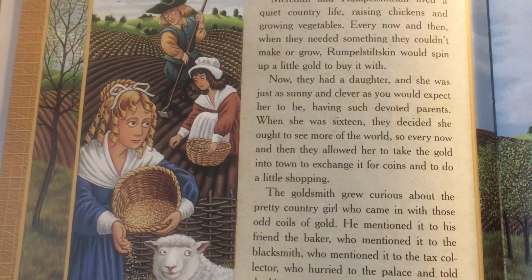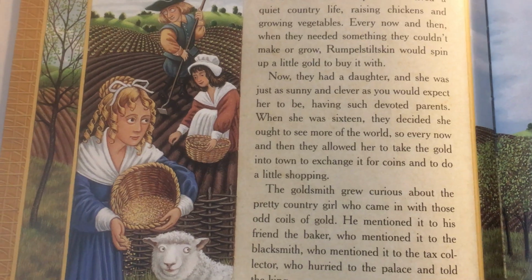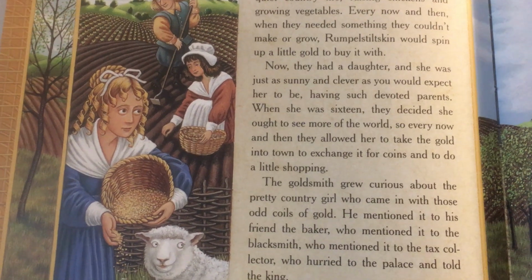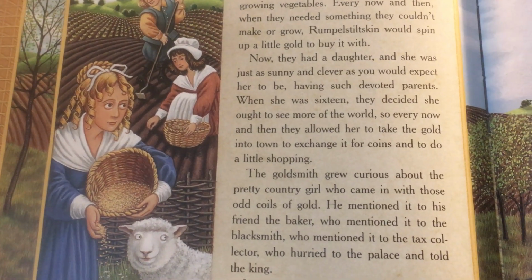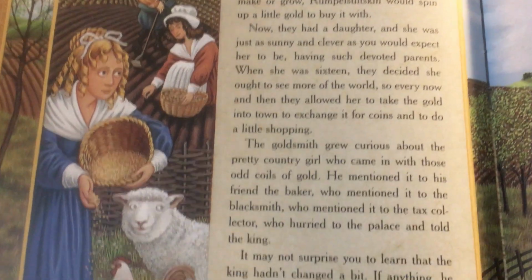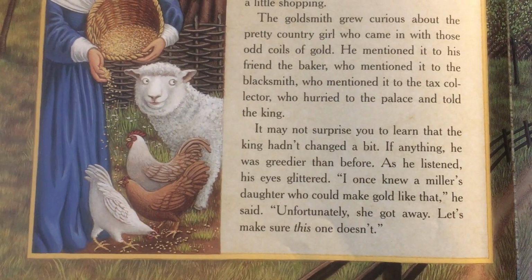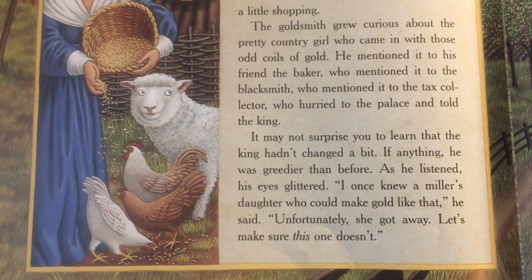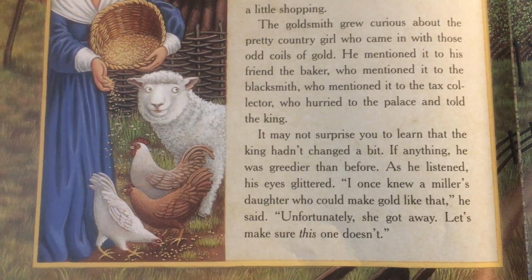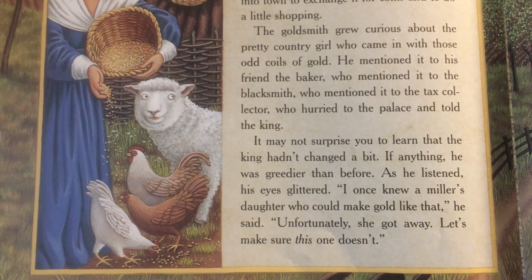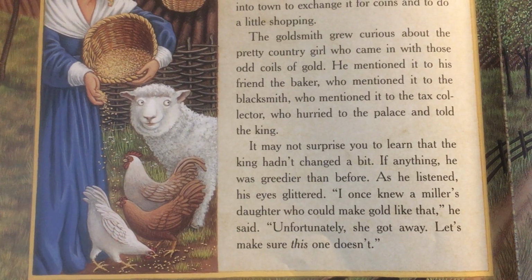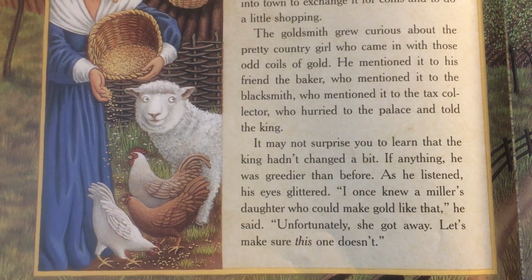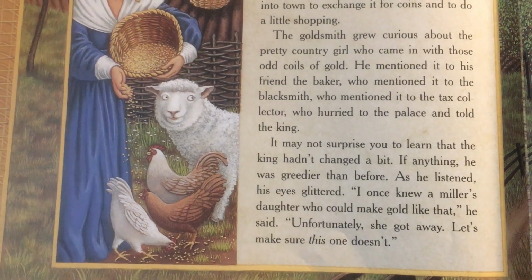He mentioned it to his friend, the baker, who mentioned it to the blacksmith, who mentioned it to the tax collector, who hurried to the palace and told the king. It may not surprise you to learn that the king hadn't changed a bit. If anything, he was greedier than before. As he listened, his eyes glittered. "I once knew a miller's daughter who could make gold like that," he said. "Unfortunately, she got away. Let's make sure this one doesn't."